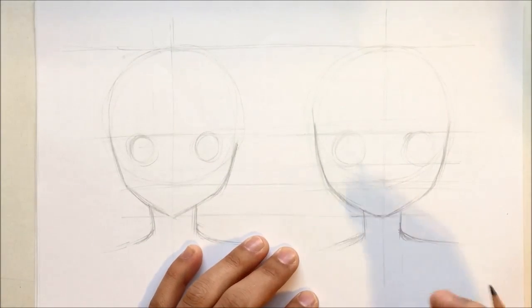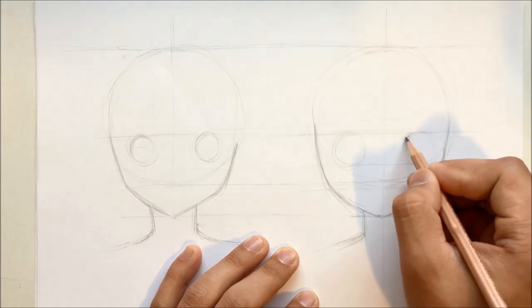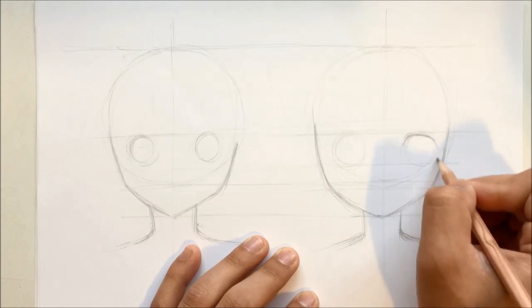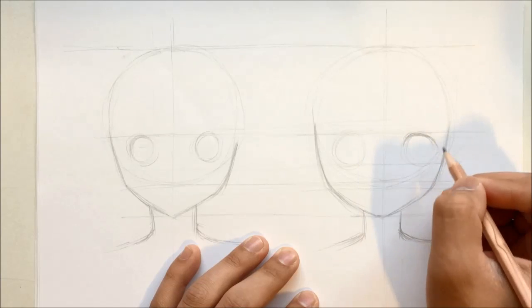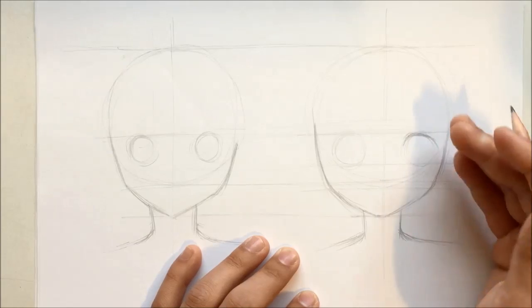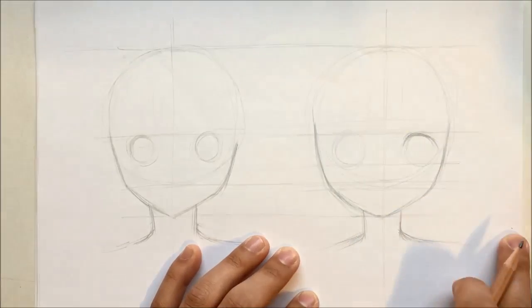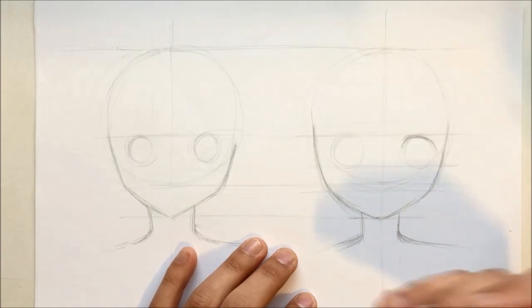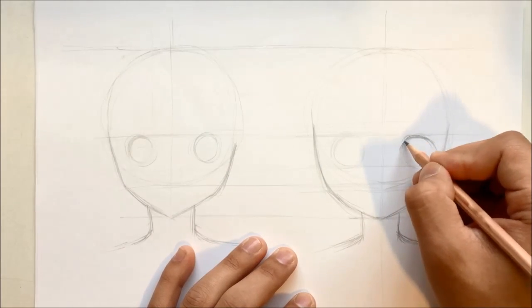It's a matter of style though, but most of the time guys have smaller eyes. And when you draw the eye, remember that the outer part of the eye is lower. It curves downwards when curving outwards. That's something to make the girl cuter, I think.